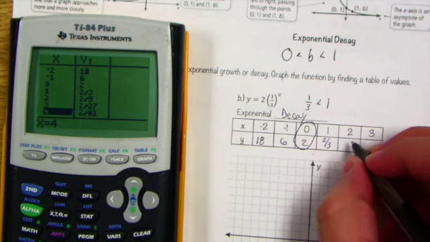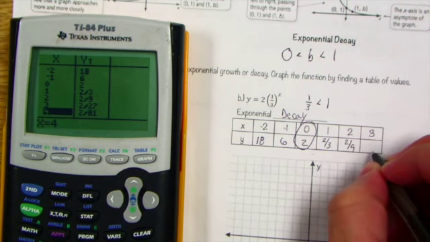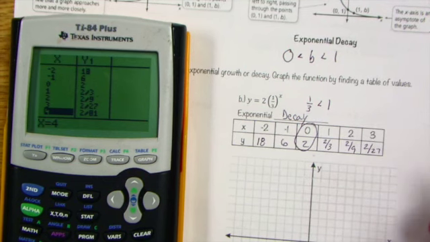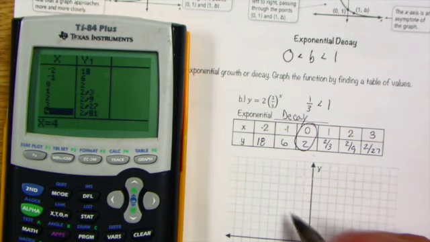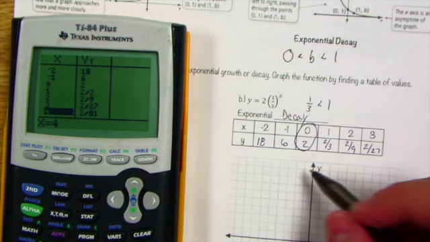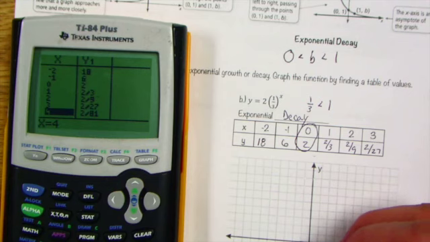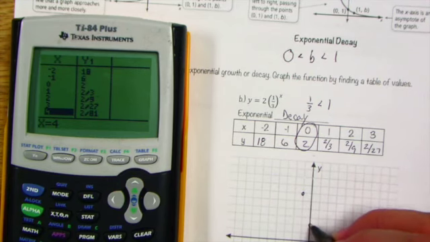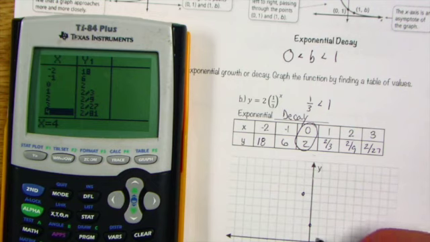2/3, and then you have 2/9, and then 2/27. Basically, the fraction gets smaller and smaller, so closer and closer to 0. So as we graph this, obviously I can't do 18, but I can do -1 is 6: 1, 2, 3, 4, 5, 6. I can do 0 is 2. 1 is 2/3, and then it just keeps getting closer and closer to 0.